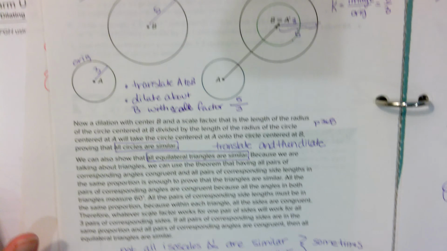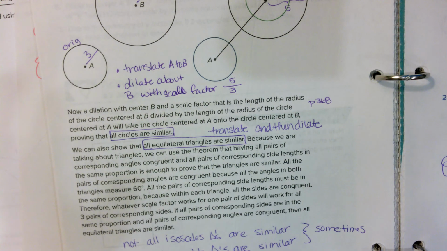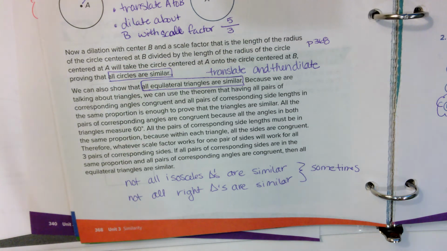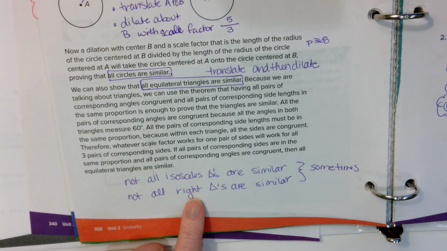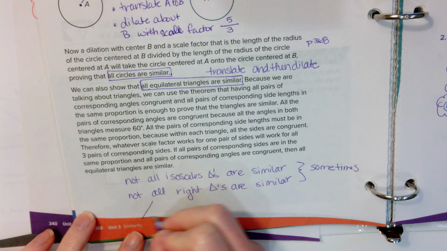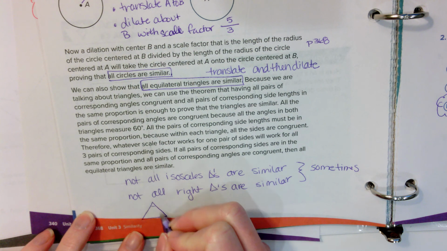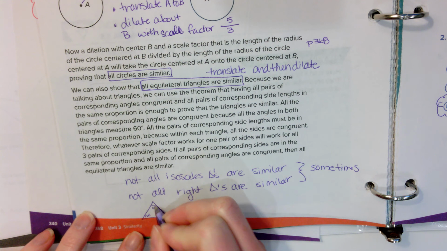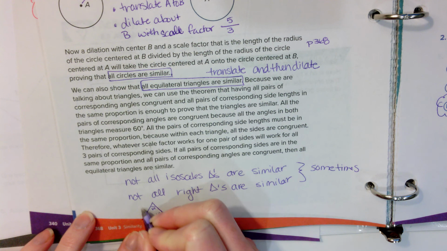So I want to talk about something that's not always true. Two figures that are not always similar are isosceles triangles and right triangles. So let's talk about the difference. So equilateral triangles always have all 3 angles 60, 60, and 60, and all 3 sides are always the same.